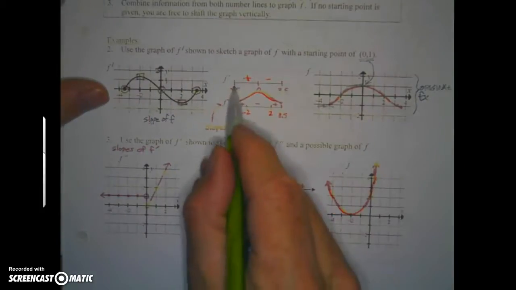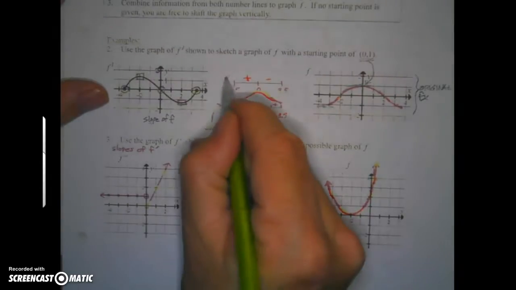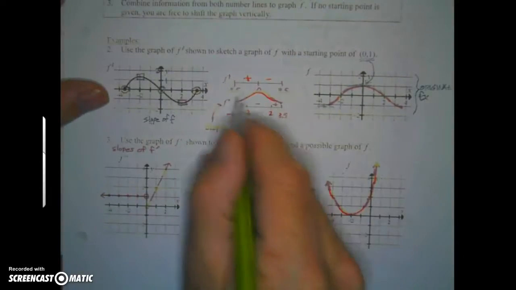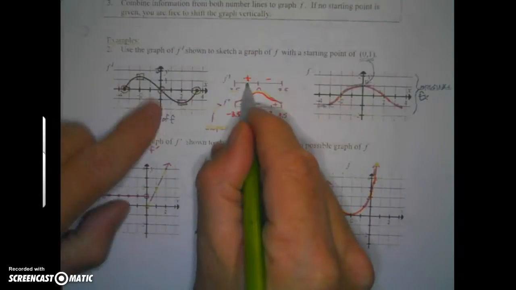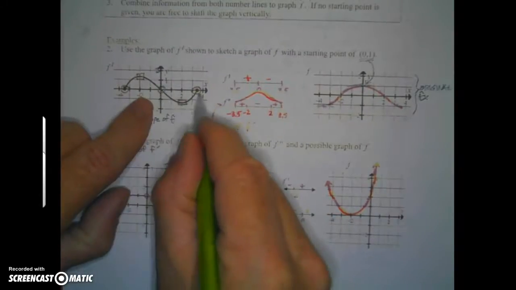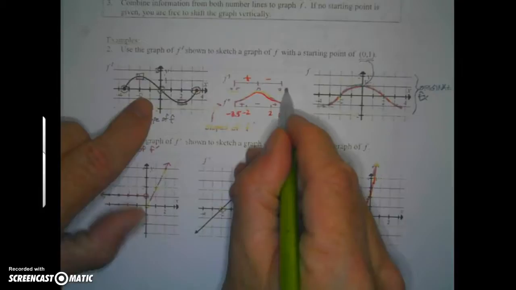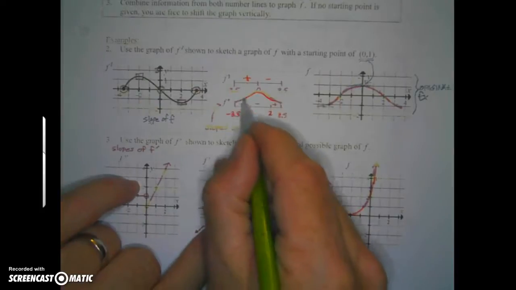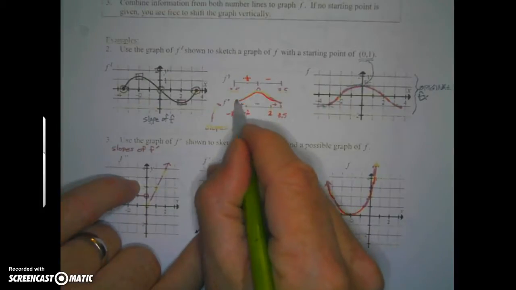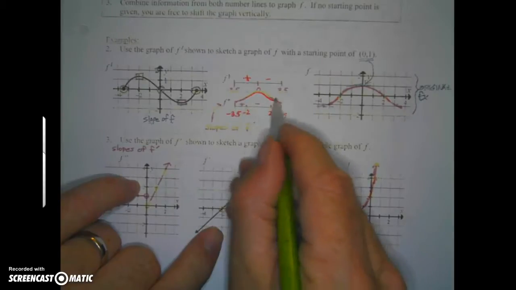You can see I also used a slope line indicator here where I show f prime is positive all the way to 0 and then f prime is negative all the way out from 0. So I'm going to show that all these slopes on this side of the original are going to be positive and all the slopes on this side are going to be negative.